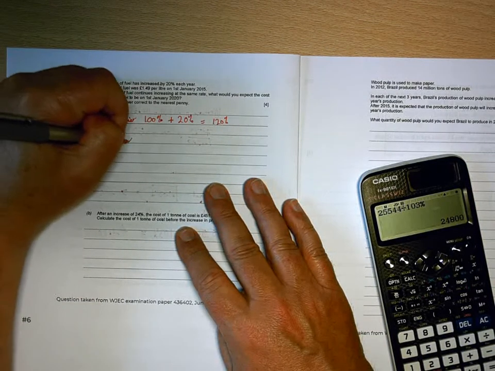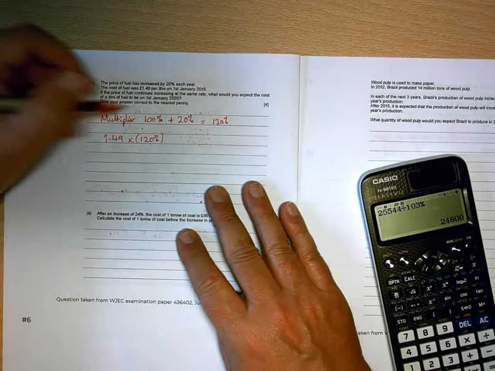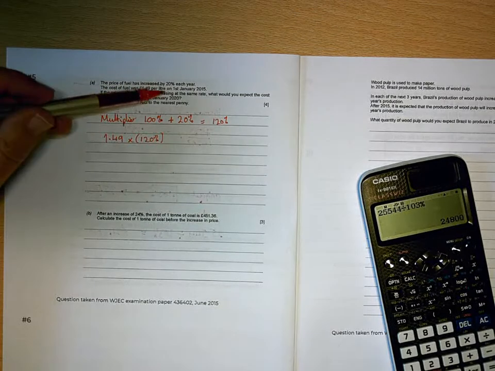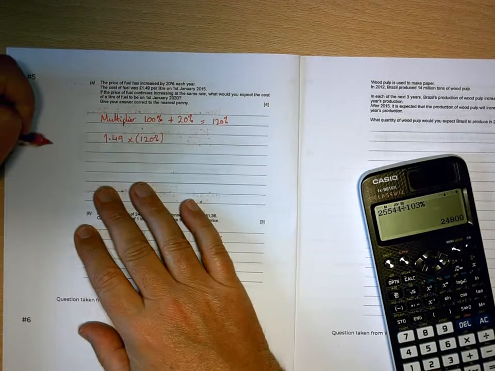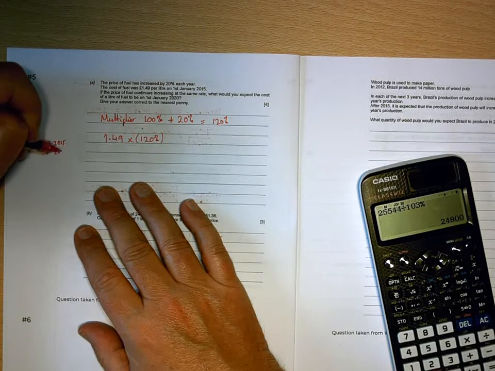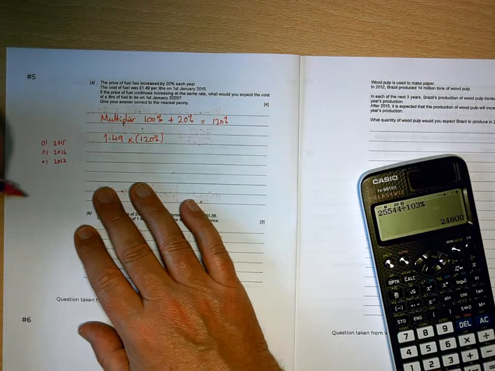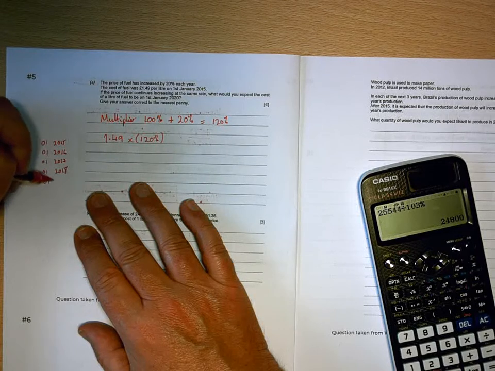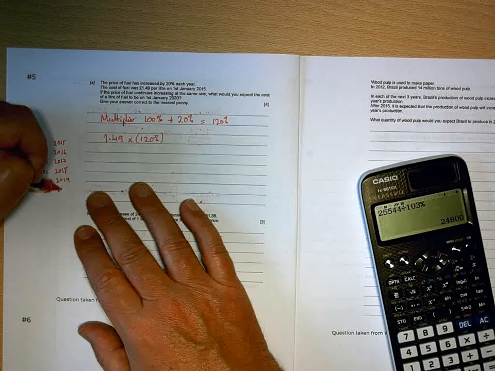So I'm going to multiply that by 120%, and then that will be to the power of the number of jumps. So I'm going from 1st of January 2015 to 2016 to 2017, 2018, 2019, 2020.